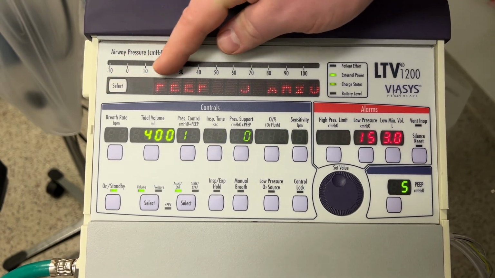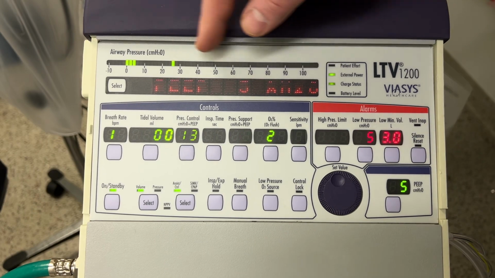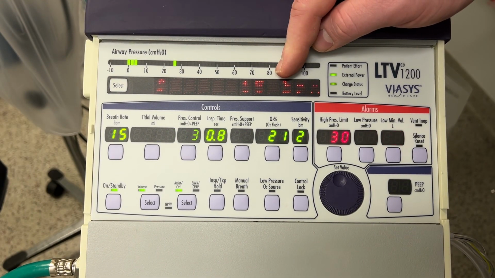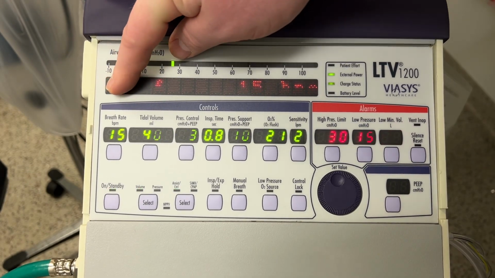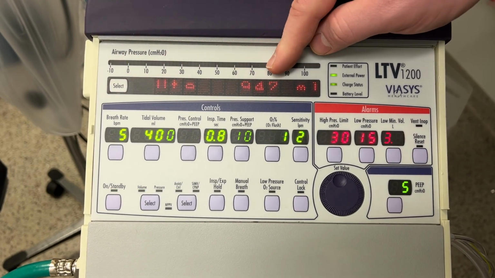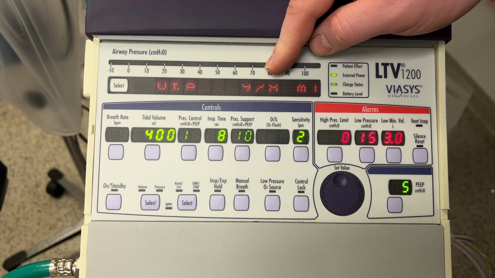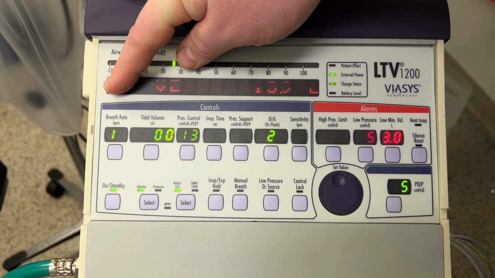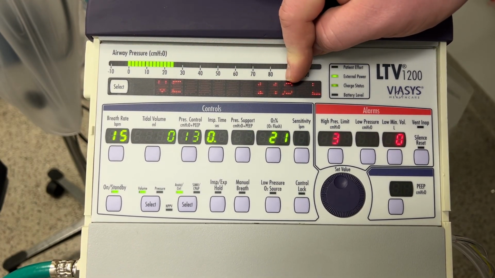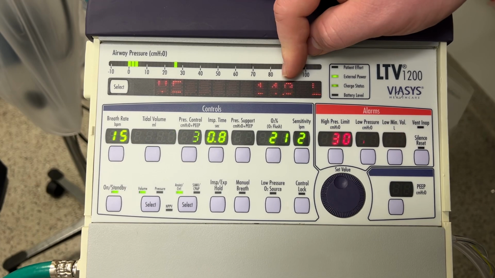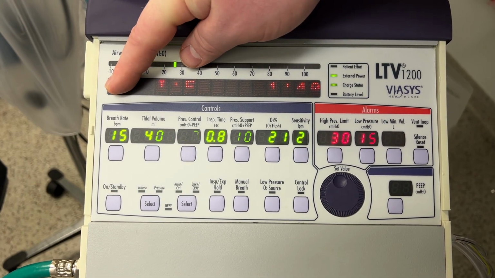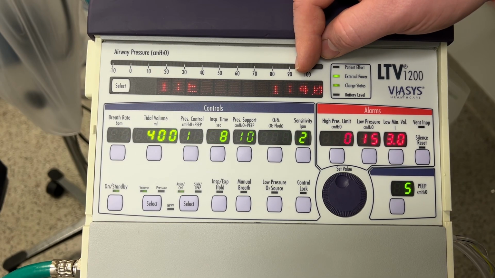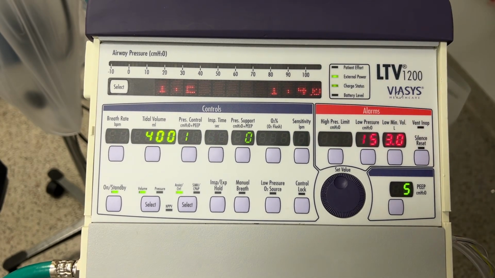MAP is your mean airway pressure. PEEP is how we set it at 5. F is just your rate. We've got it set at 15, but if your patient's breathing more than 15, you can see how fast they are breathing. And then here on VTE, you can see how many milliliters per breath are exhaled, excuse me. And you can see here our I:E ratio is 1 to 4. That means inspiration time will be 1 part, expiration 4 parts.